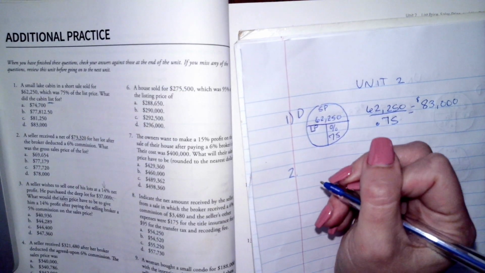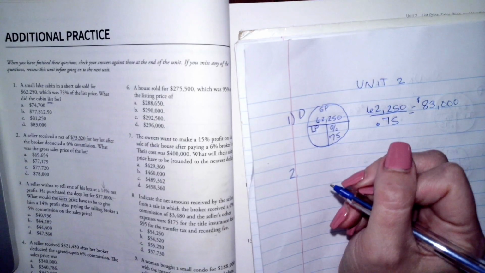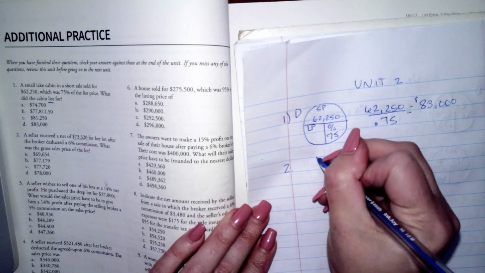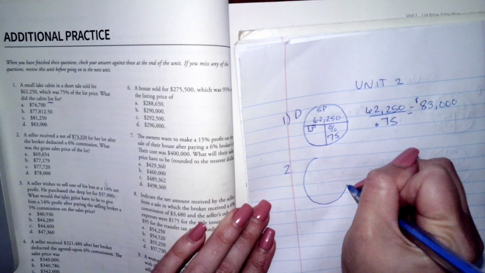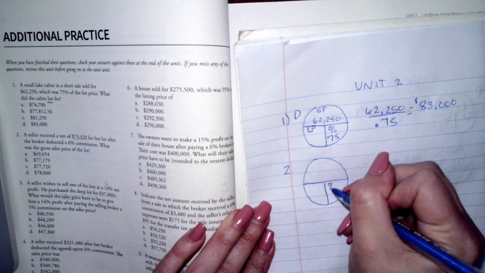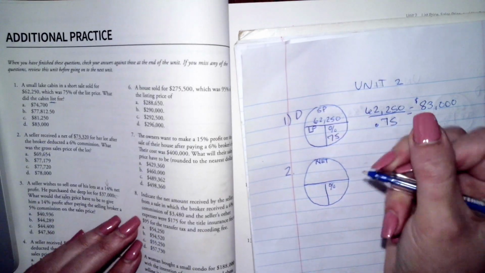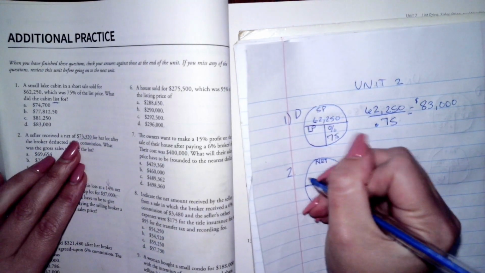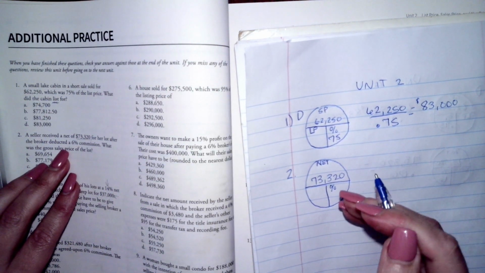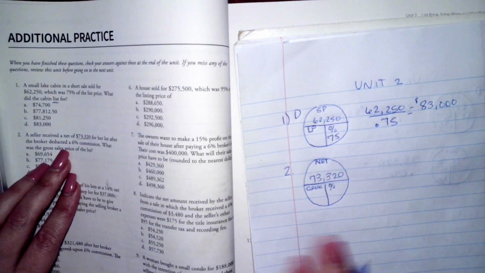Okay, number 2 says the seller received a net of $73,320 for her lot after the broker deducted 6% commission. What was the gross sales price of the lot? Okay, so we know we are trying to get a larger number. So we know that what she walked away with, her net, was $73,320. But if her broker deducted commission, your larger number is going to be over here. The gross is without anything taken out.